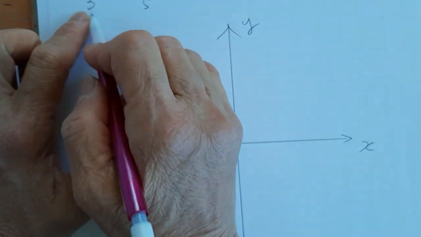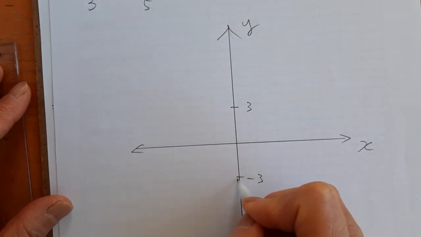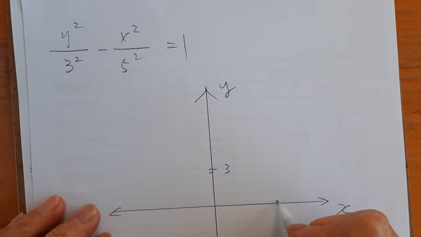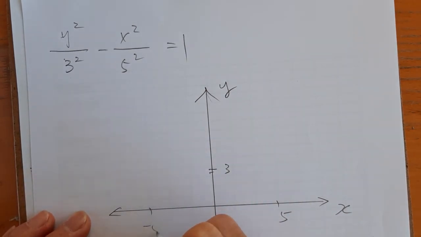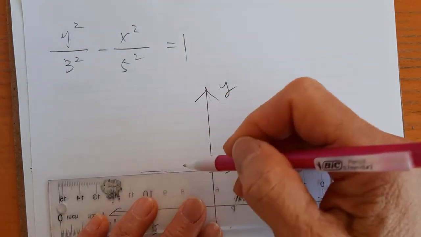First of all, under y is 3, so here is 3, negative 3. Under x is 5, so here 5 and negative 5. And then you draw a box.